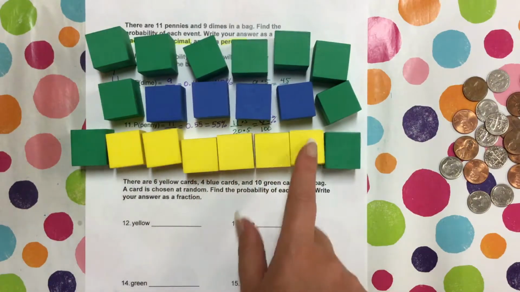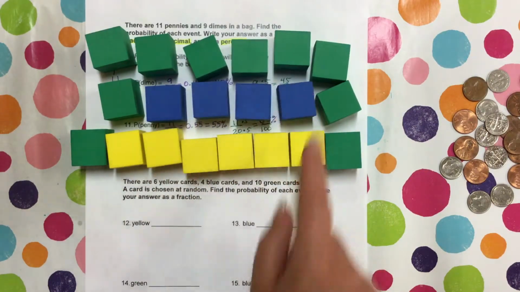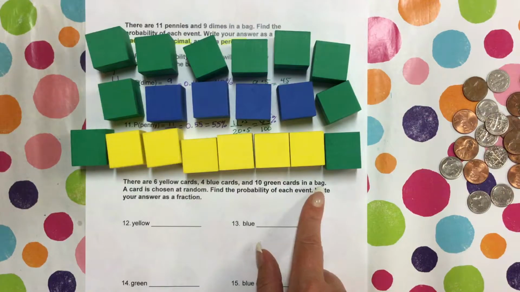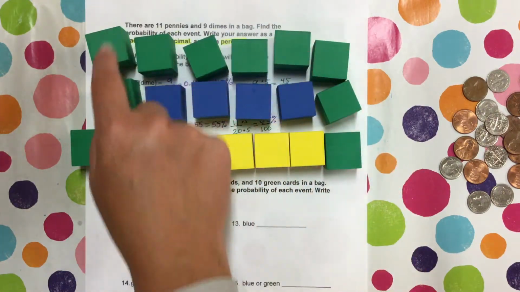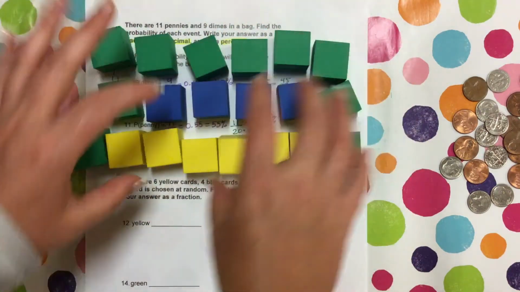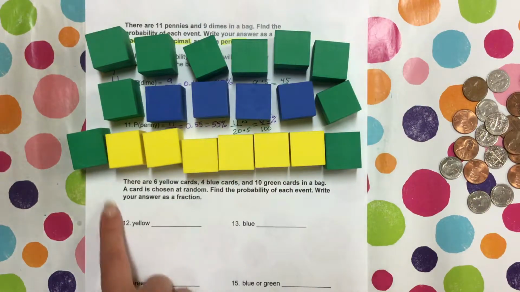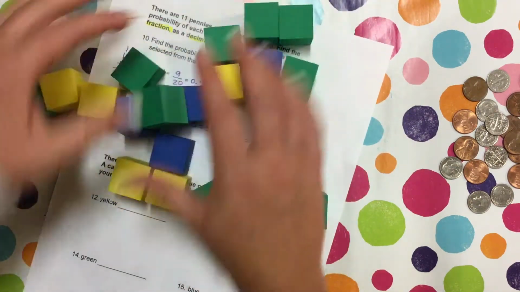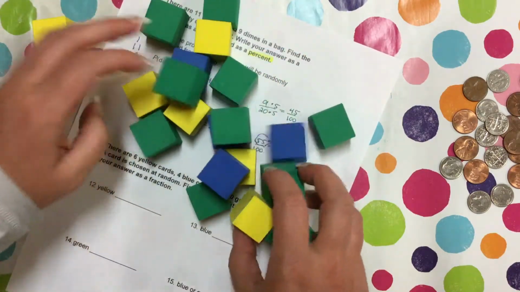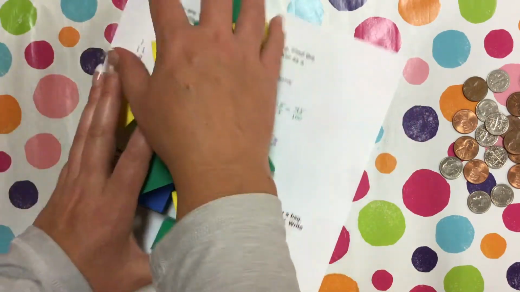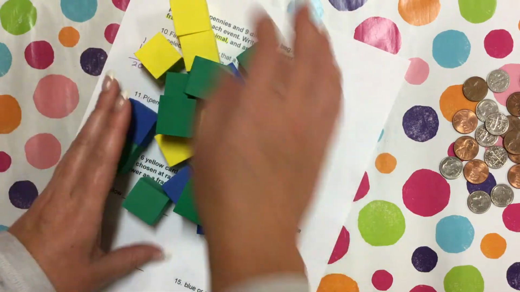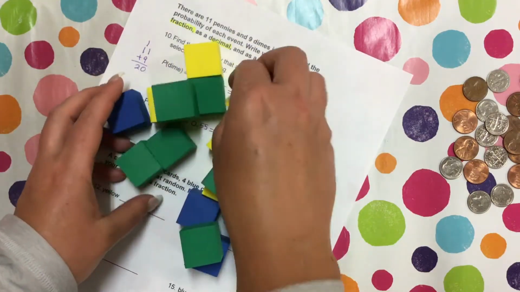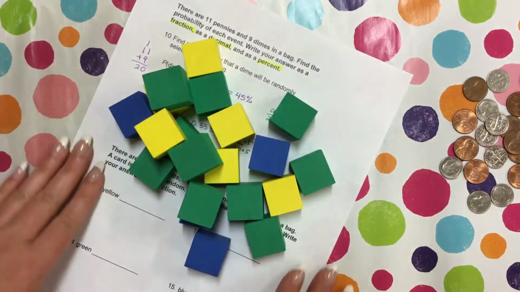Okay, so there are 6 yellow cards, 4 blue cards, and 10 green cards in a bag. Just imagine these are all in a bag, and a card is chosen at random. That means all of these things are mixed up, right? We are just going to randomly choose one of these.